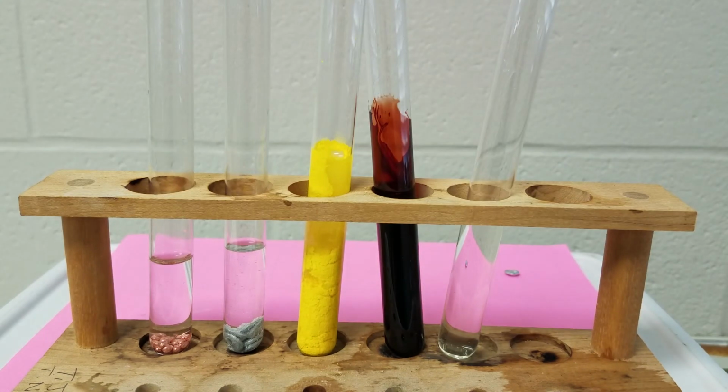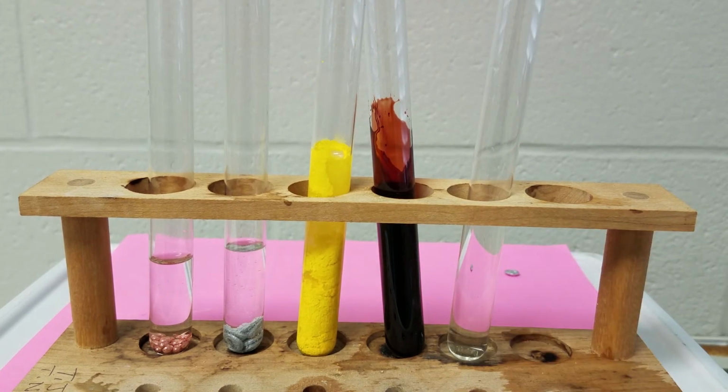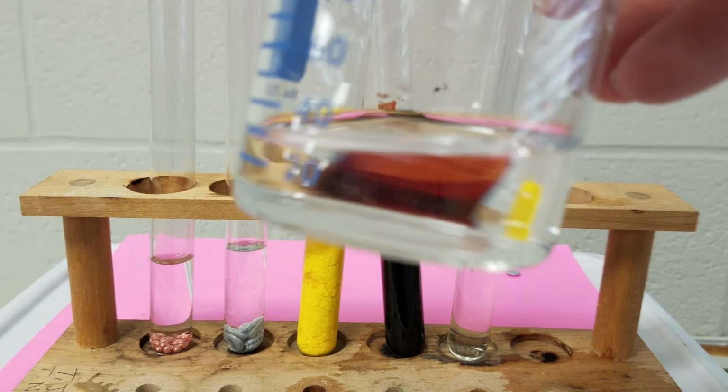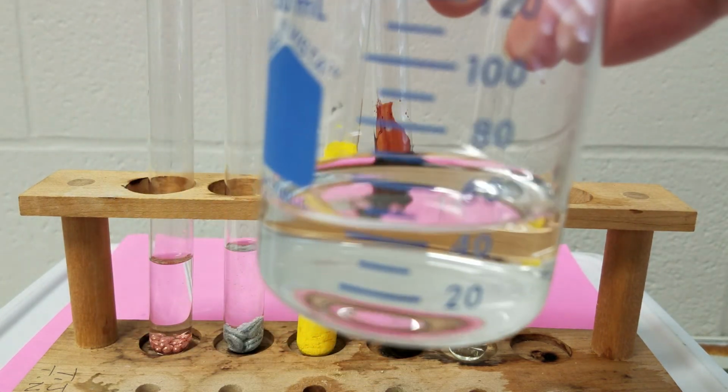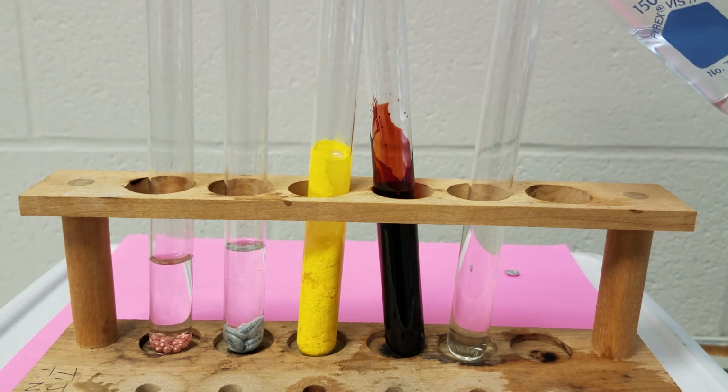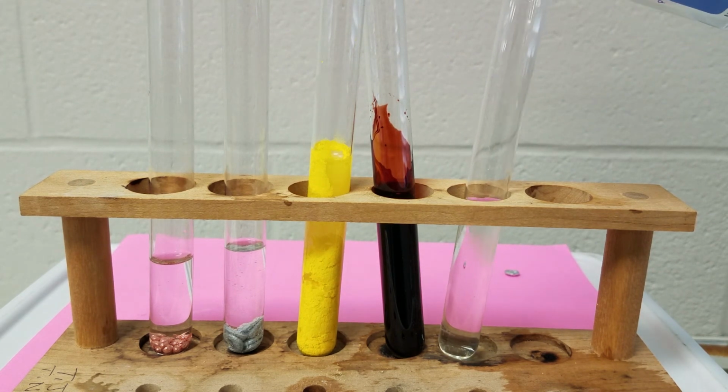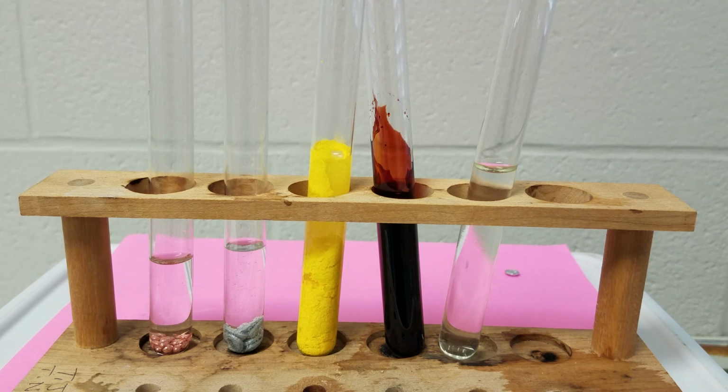And then my fifth reaction, my last one, I have my potassium iodide already in here, that very pale yellow. And I'm going to take my aluminum nitrate, which is a clear liquid, and add that to the potassium iodide. We see it mix a little bit, but no chemical reaction has taken place. So in number 5, the potassium iodide and the aluminum nitrate, this is no reaction.